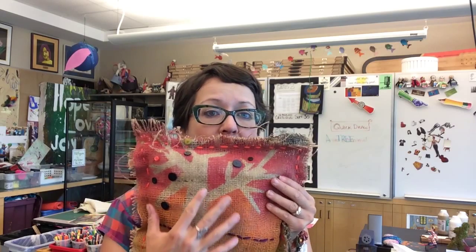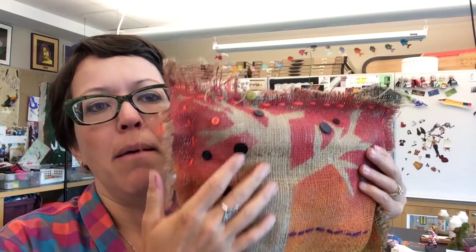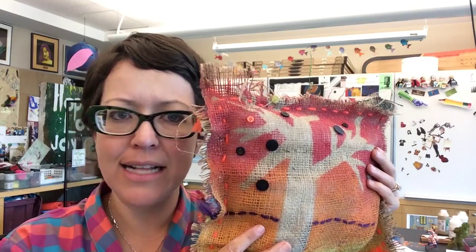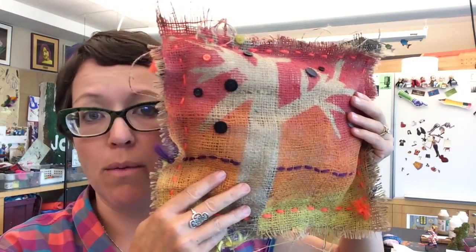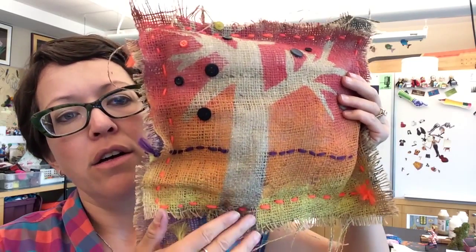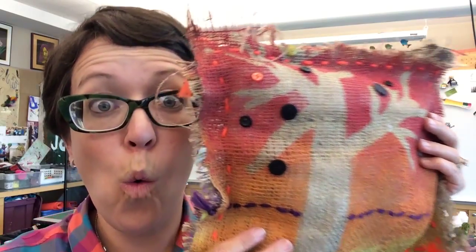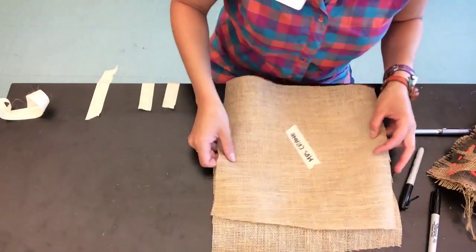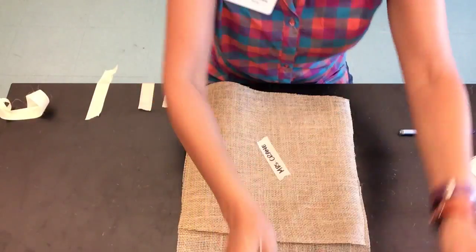All right, so today what you're going to be doing is starting to create your burlap pillow by blocking this space out, and I'll show you how to do that. All right, are you ready to get started? All right, pay close attention because this is going to take a while, and you need to listen so we do this correctly. Okay? All right, here we go.